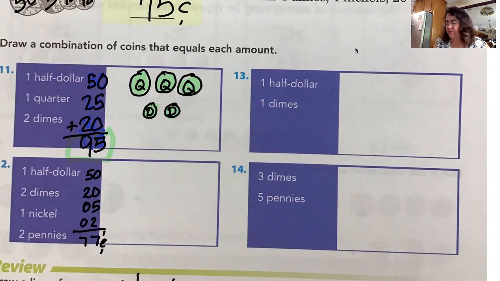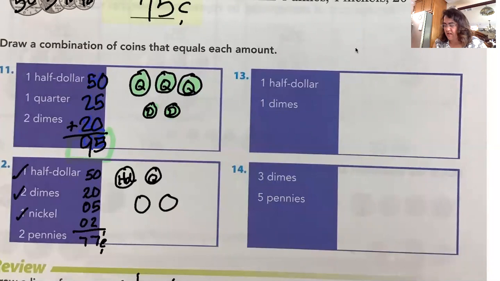how can you show this with fewer coins, friends? I'm going to do a half dollar. Then I'm going to do a quarter. That takes care of this one and this one and this one. And then I need 2 pennies. You could have any combination of coins here as long as it equals 77 cents. Right on? Okay, so I'm going to let you do the last 2.